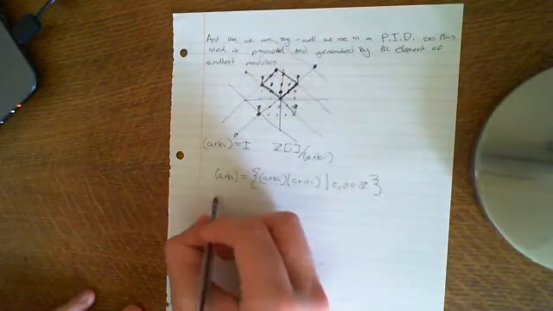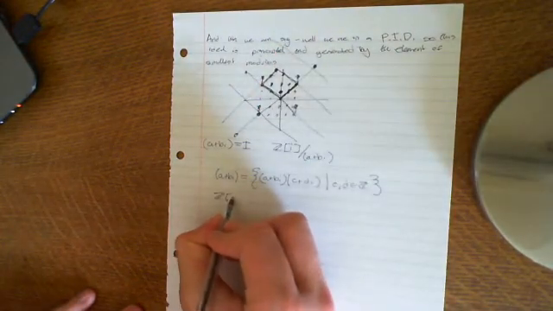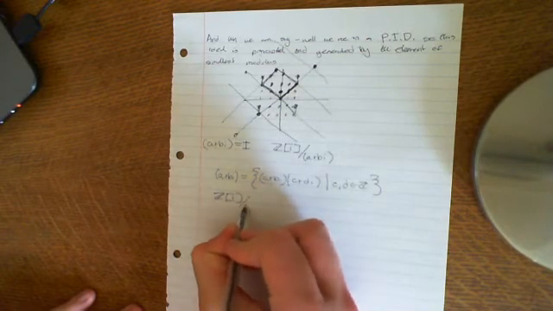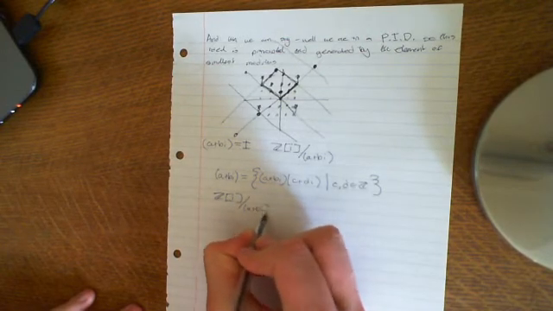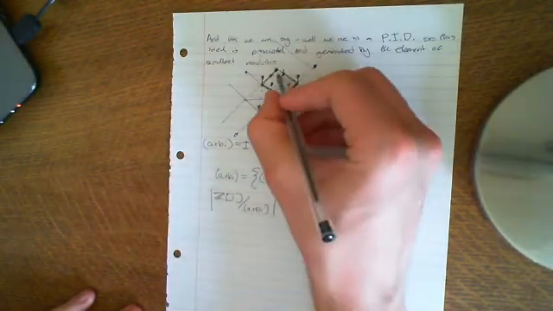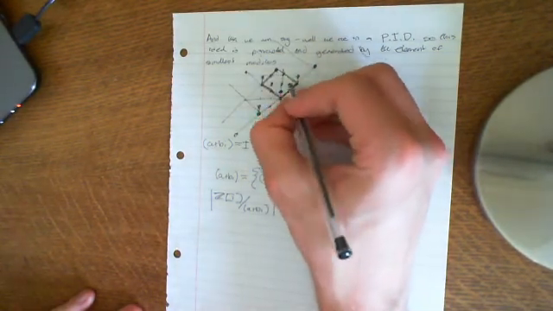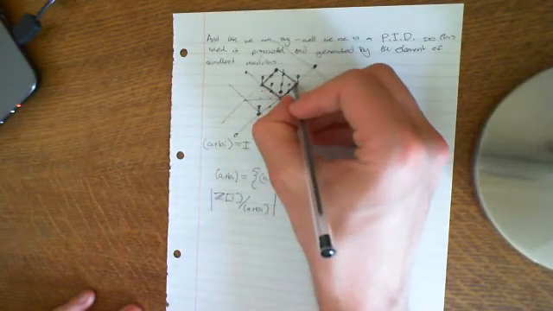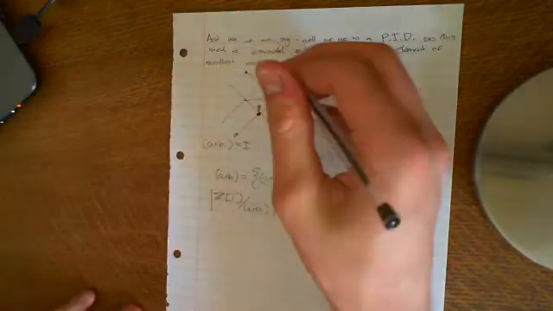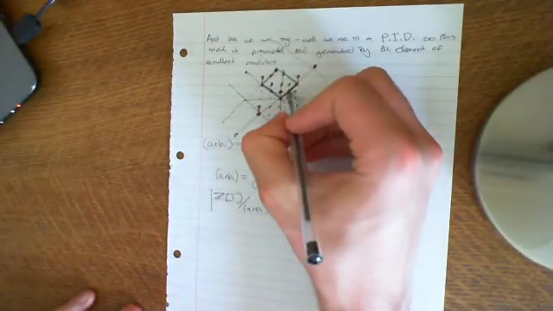So if we want to know how big the Gaussian integers quotiented out by a plus bi is, then we can count the number of elements in here, and the number of elements in here has got to be the area of the box.